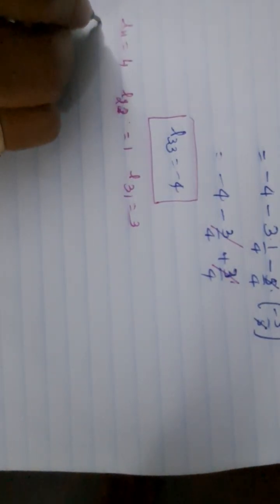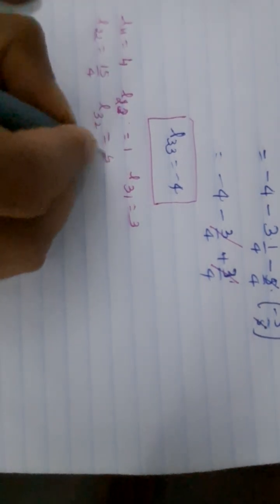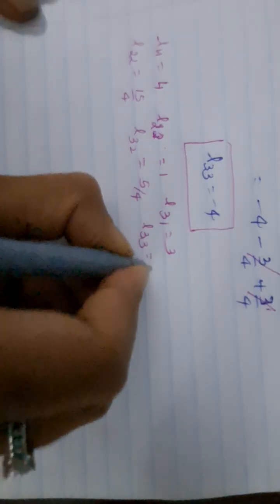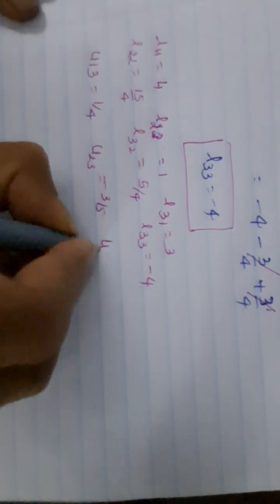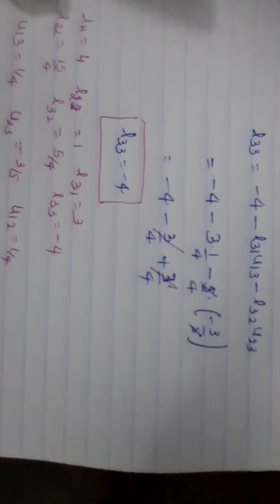Then we have calculated L22, which is 15 by 4. Then L32, which is 5 by 4. And then we have calculated L33, which is equal to -4. Similarly, we have calculated U13, which is 1 by 4, U23, which is -3 by 5, and U12, which is 1 by 4. So these are the unknowns which we have calculated. We are now good with all the unknowns, so we can substitute them in the system.